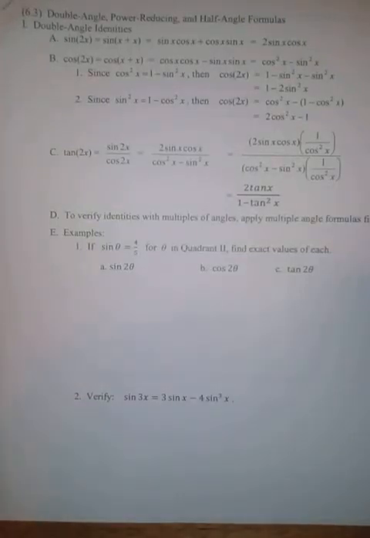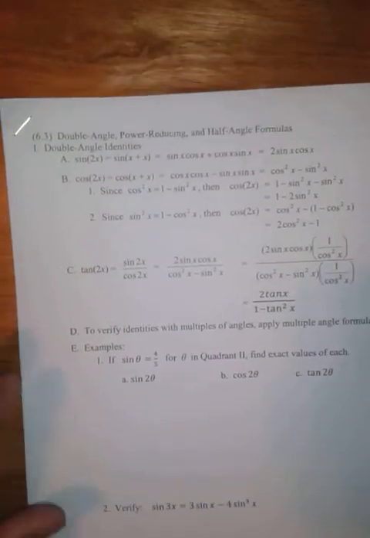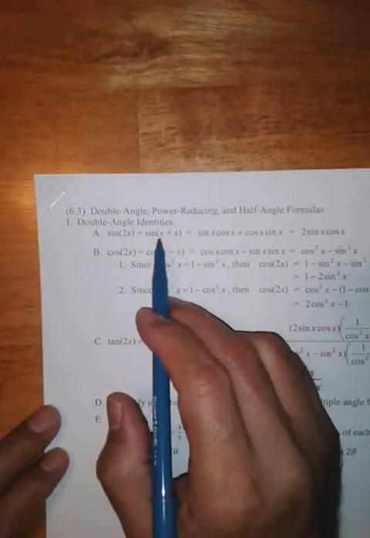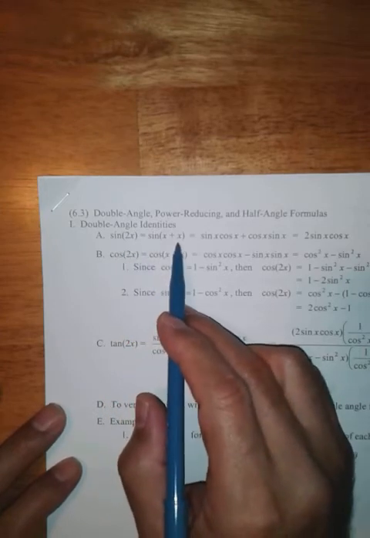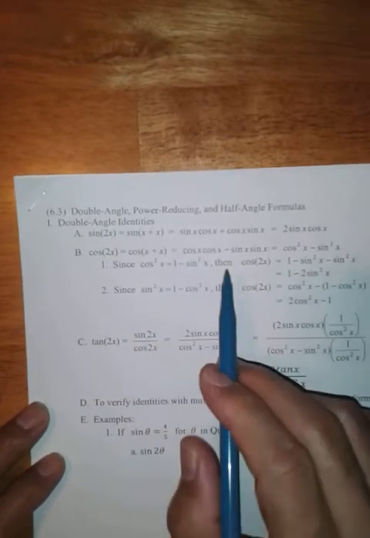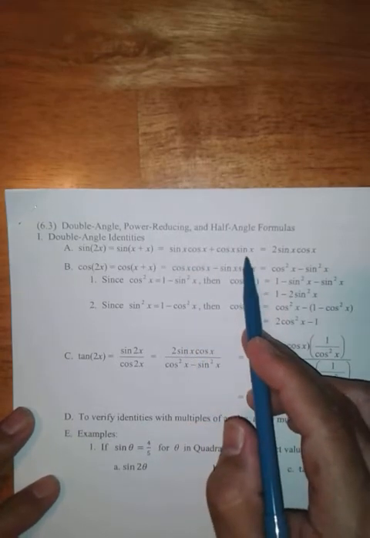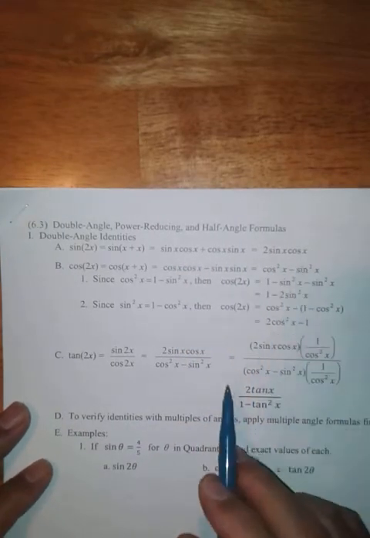All right, this is 6-3 double angle, power reducing, and half angle formulas. Let's look at the double angle identity first. Sine of 2x, we can think of as sine of x plus x. Remember sine of u plus v? That'll be sine x cosine x plus cosine x sine x, which will be 2 sine x cosine x.